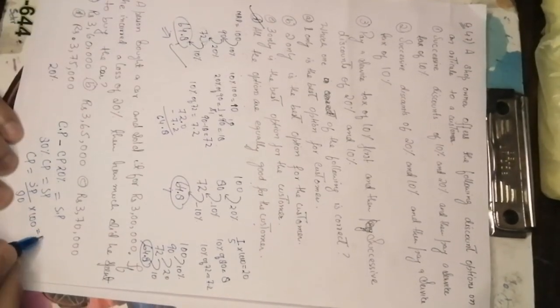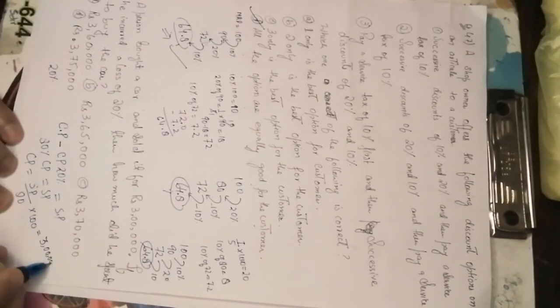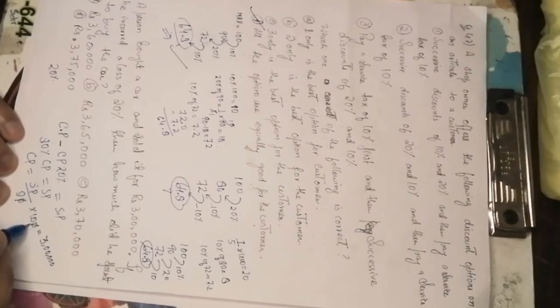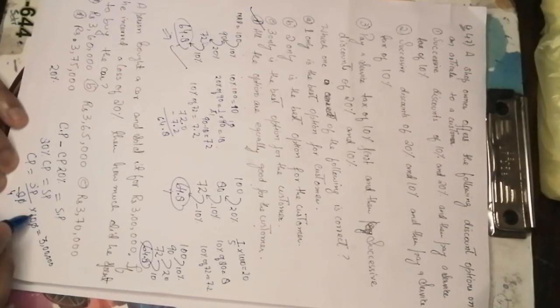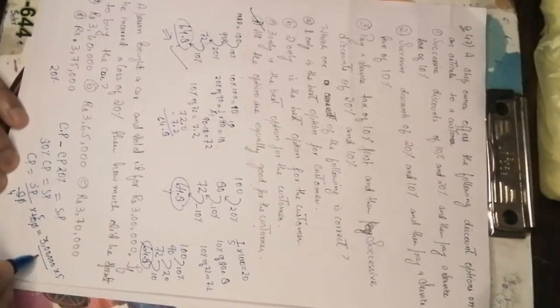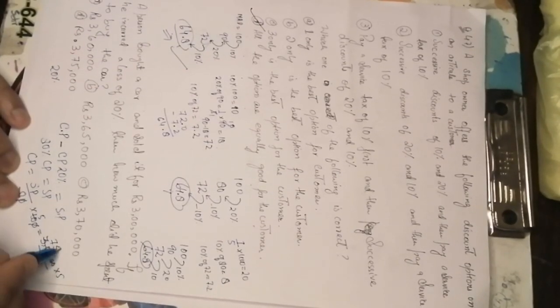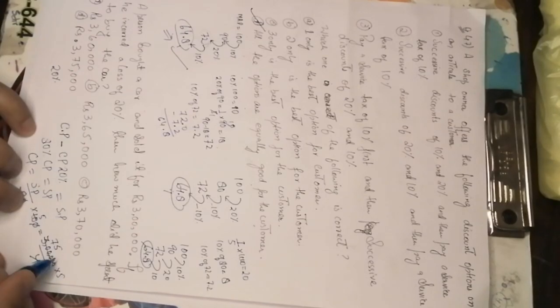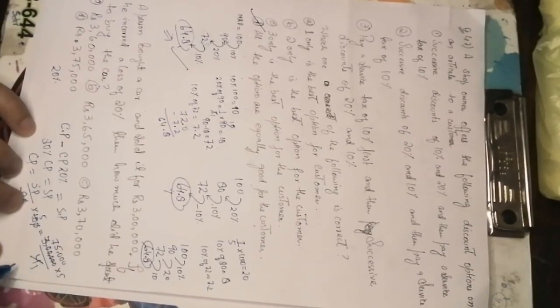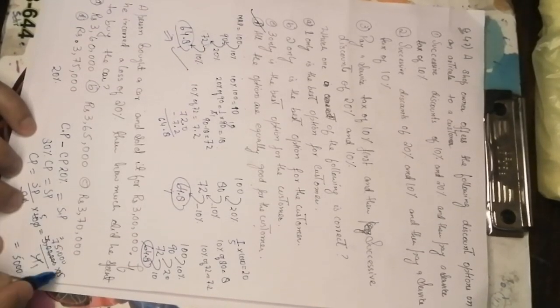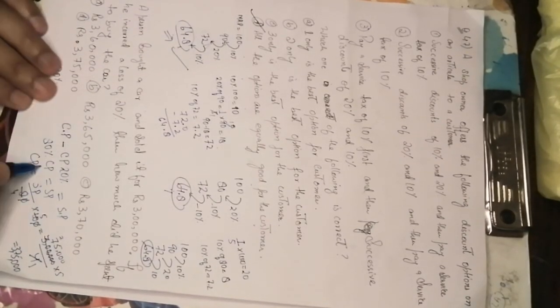So what is SP actually? It is 3 lakh. So the zeros cut here, and it's into 5 divided by 4. So 4 sevens are 28, 2 is carry, 4 fives are 20. Now how many zeros? 3 zeros. Got it. So now 75 into 5: 5 fives are 25, 7 fives are 35, 35 plus 2 is 37. So 3 lakh 75,000 is CP.